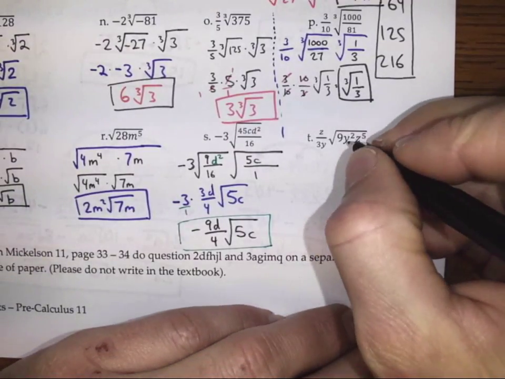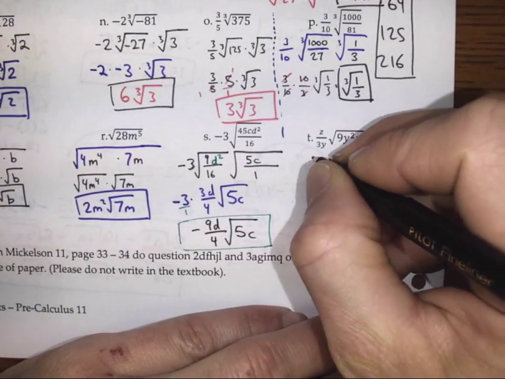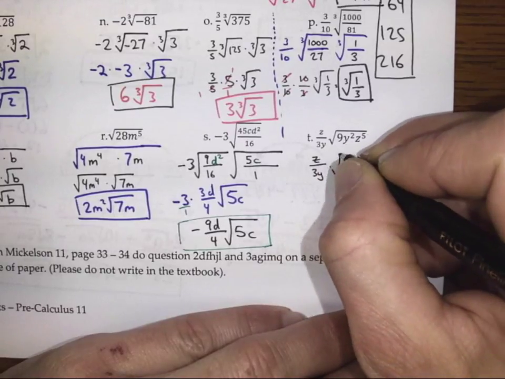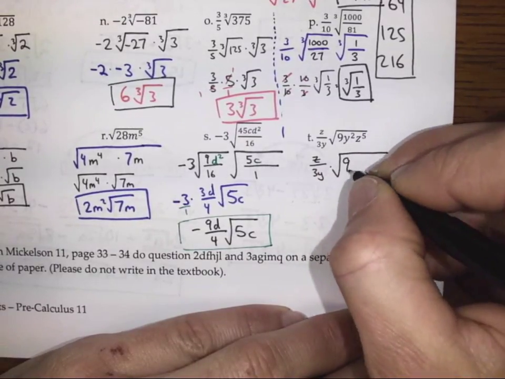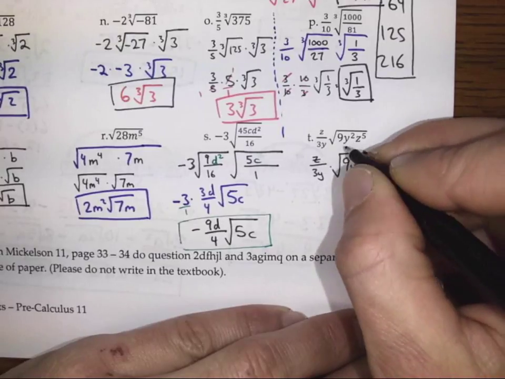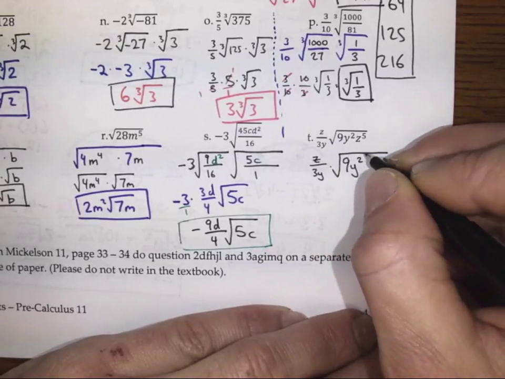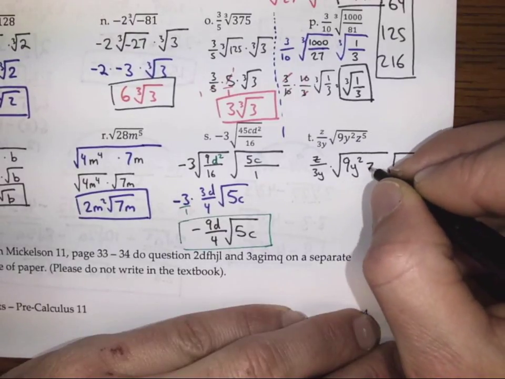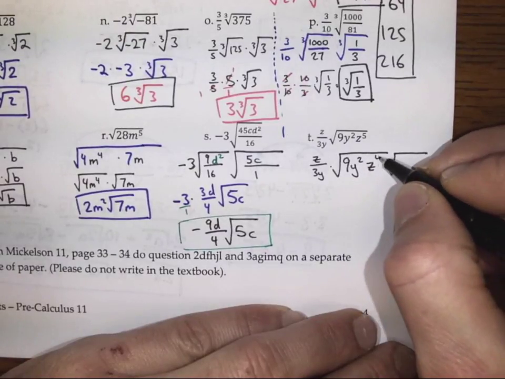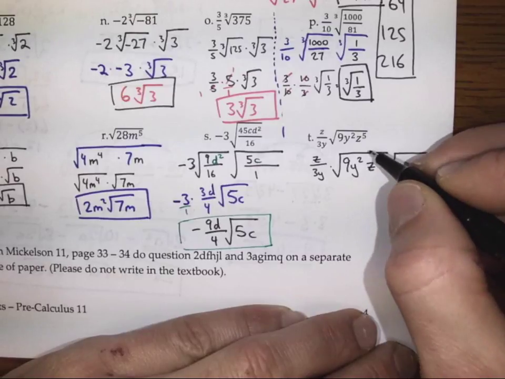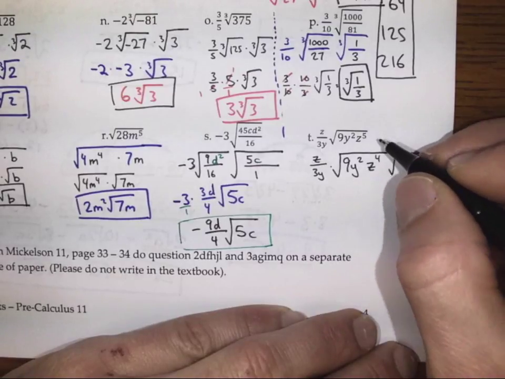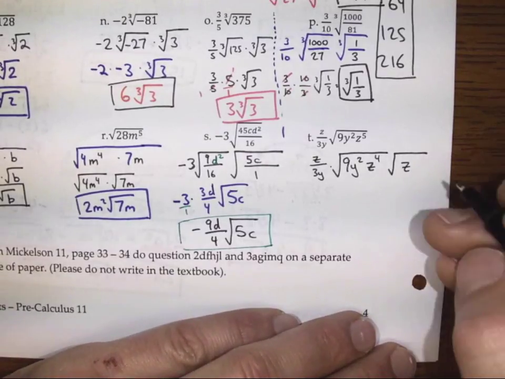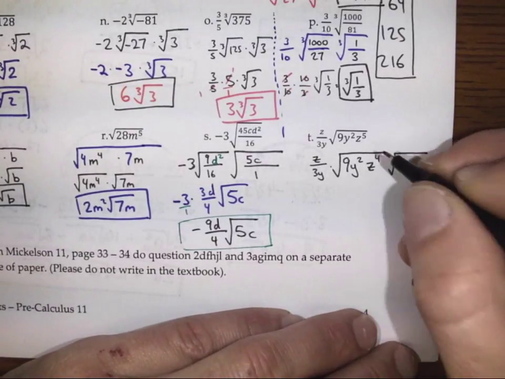Okay, and last one. So again, we've got some numbers out here, and we're going to split this into a radical that we can square root. So 9 can be square rooted, y squared can be square rooted, and we're going to have to break z into its components. If I bring out the power 4 of z, that's the highest power of z that we could square root, leaving us with just a z left over, because z to the power 4 times z is z to the power 5.